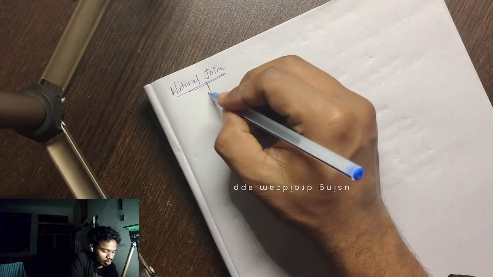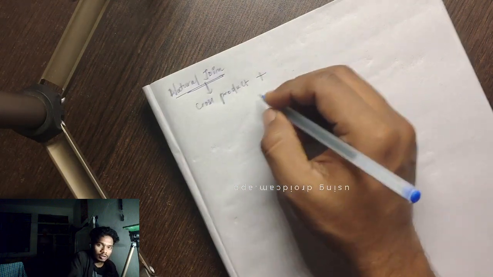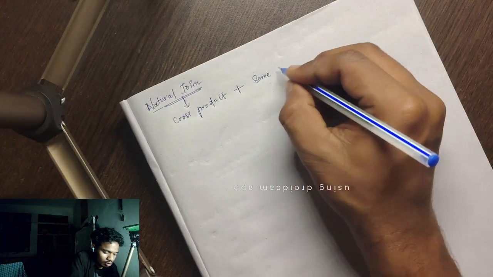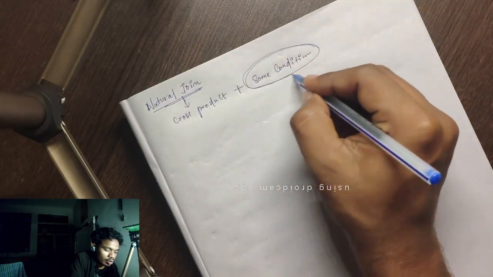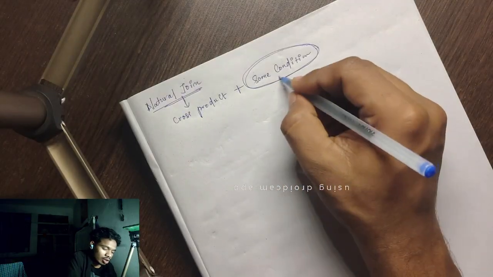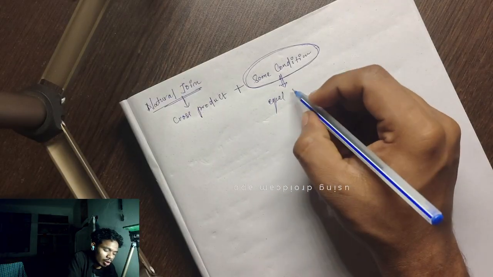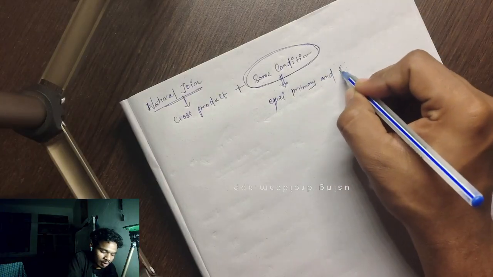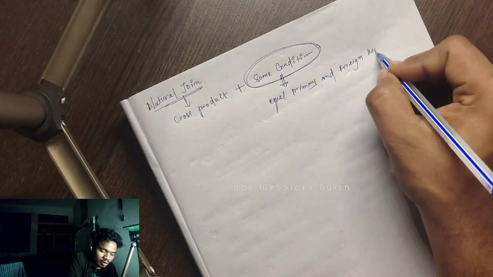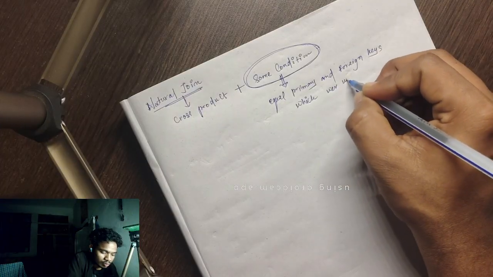Natural join is nothing but a cross product plus some condition, and this condition will decide what the natural join is. The condition means the equality of the primary key and the foreign key, which were used.